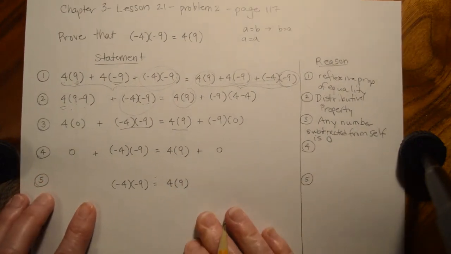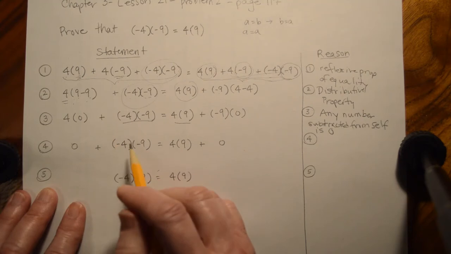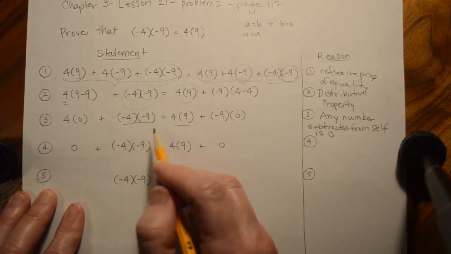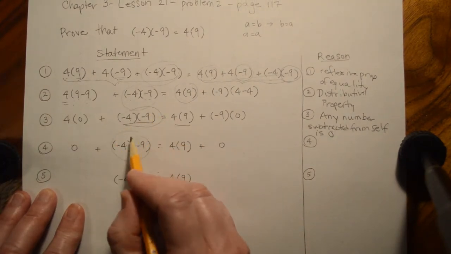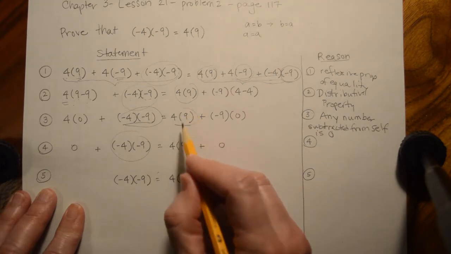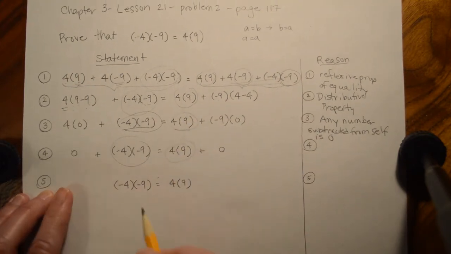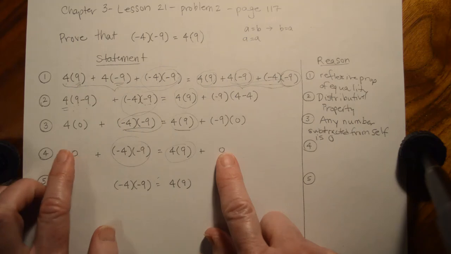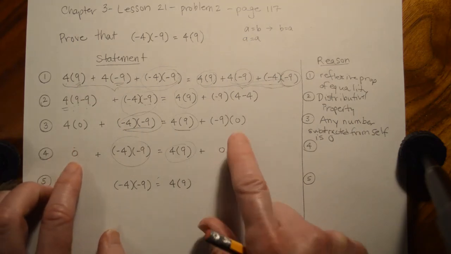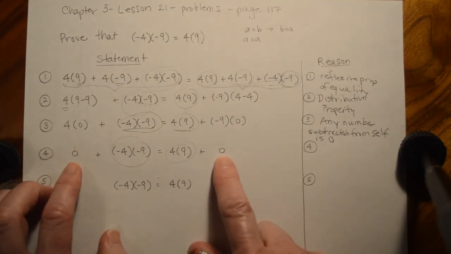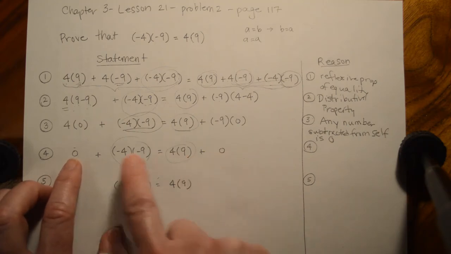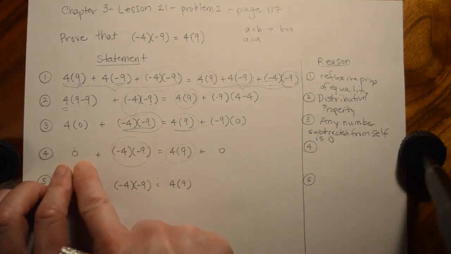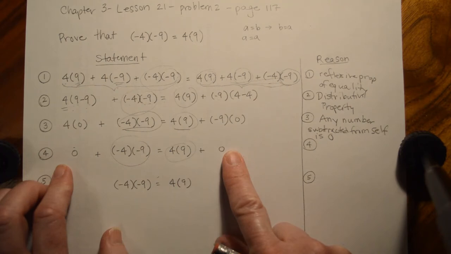Okay, the next one. So now again, we're going to go through, we're going to see what stays the same, what changed. This still remaining the same. This still remaining the same. What's changed is these two terms right here. It was 4 times 0, it's now 0. It was negative 9 times 0, it's 0. So why can we say that 4 times 0 is 0? Why can we say that negative 9 times 0 is 0?